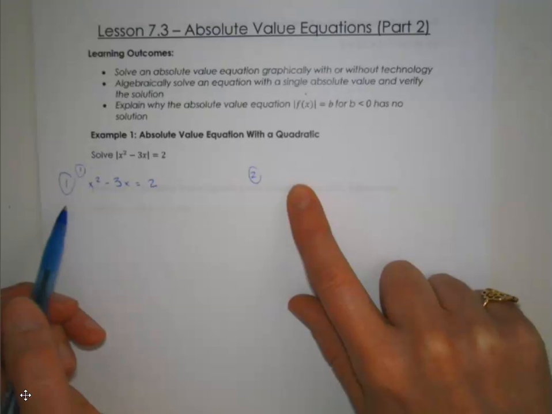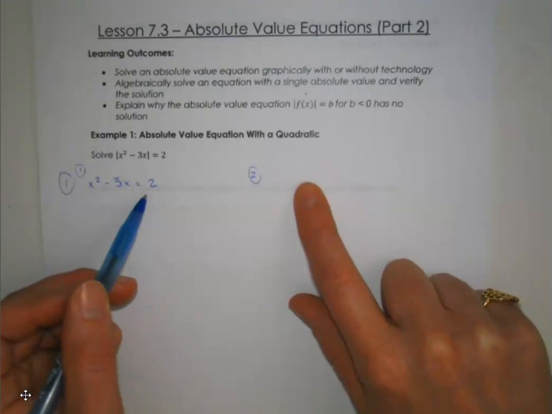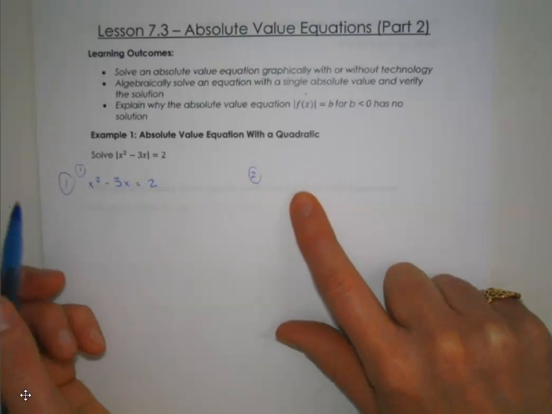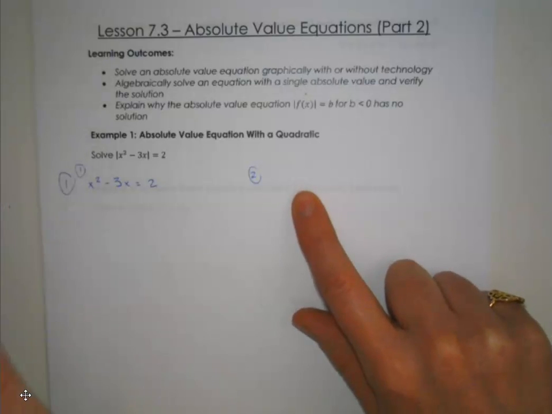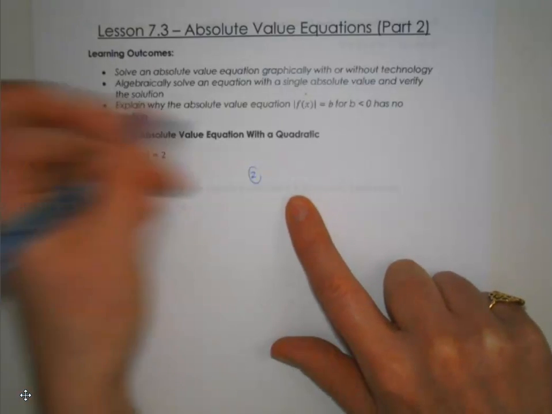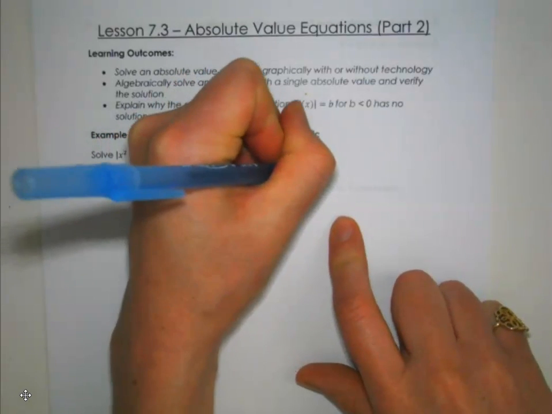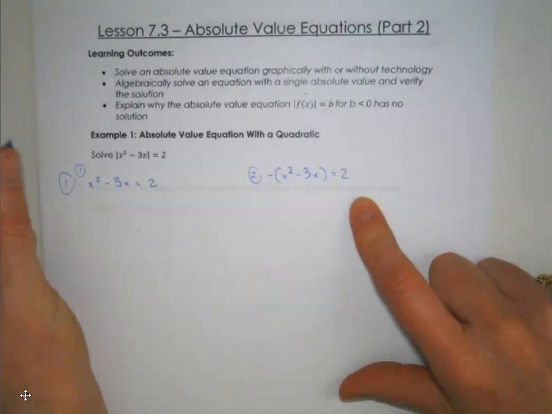So in the filled in notes, I set my original equation equal to negative 2 for the second case. So if you want to see that way of doing it, you can look at that. But just for consistency, in the worked equation that we do now, I'll follow the same method we've been doing. So I would say we have negative x squared minus 3x, and then that's equal to positive 2.